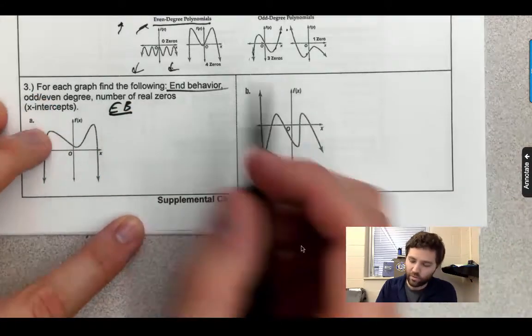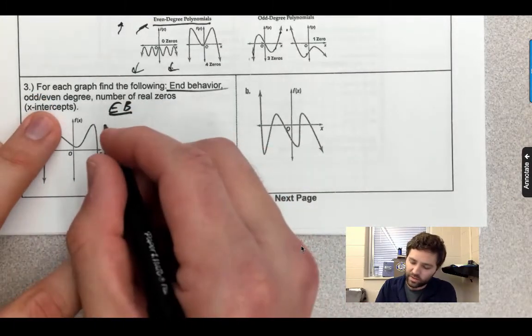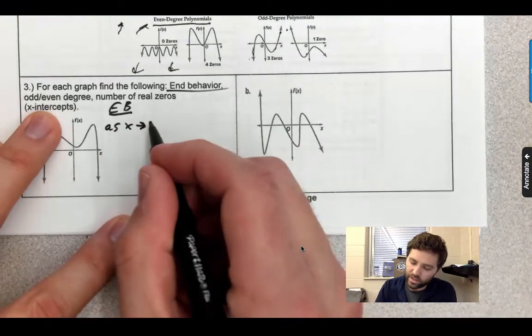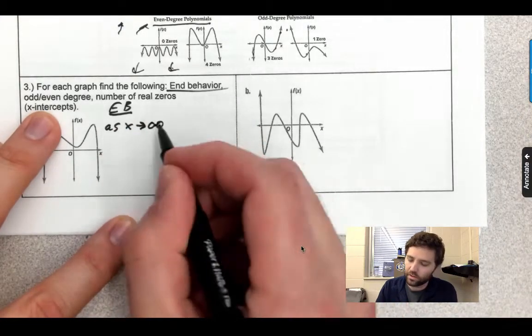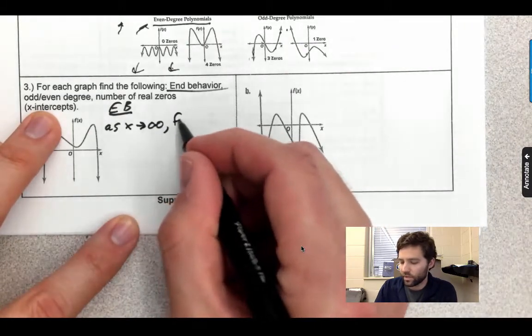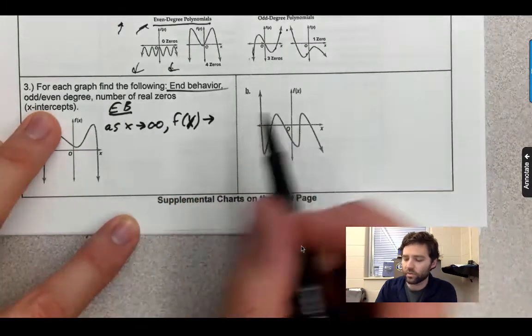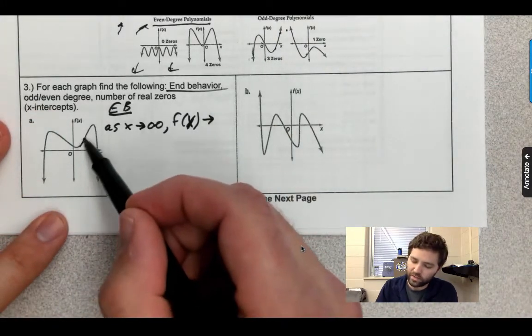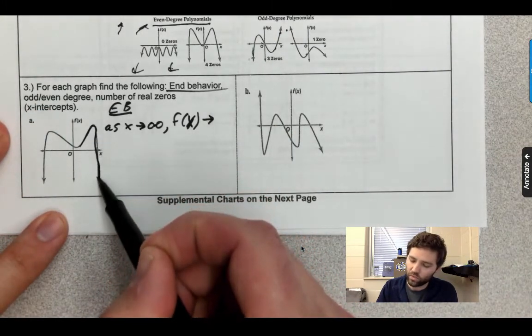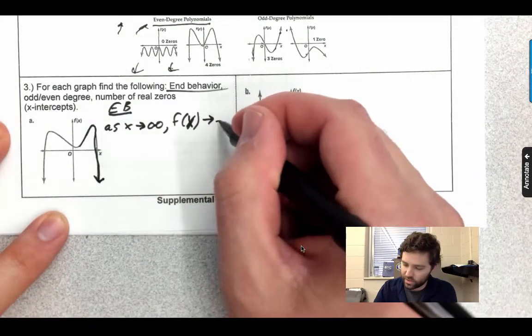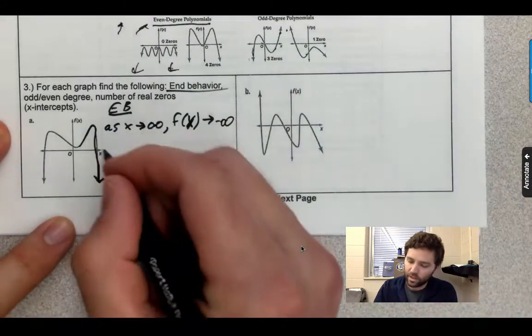So the end behavior. Remember that we write end behavior like this. As x goes, we'll start with to the right. So as x goes to positive infinity, f of x goes in what direction? So in other words, as x goes to the right, which way are the y values going? Well, they're going down, right? So f of x in this example goes to negative infinity.